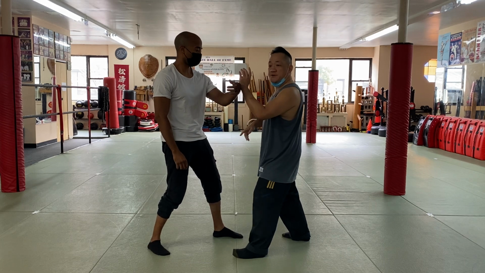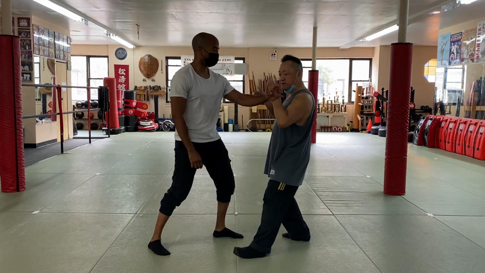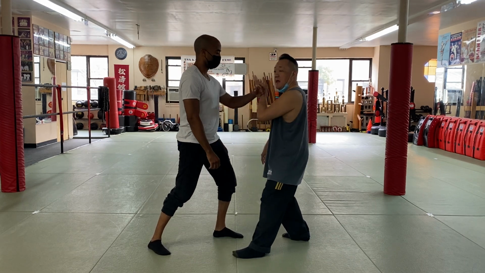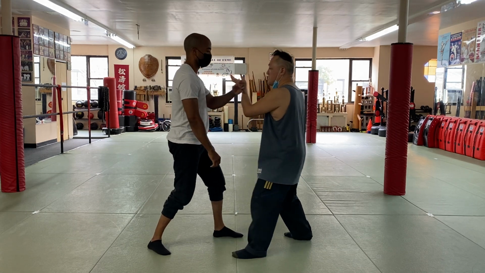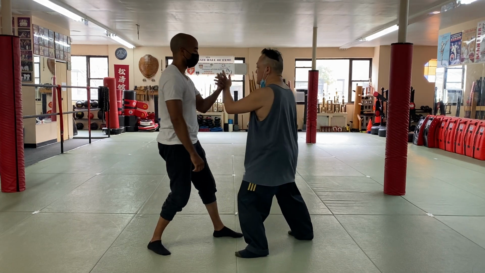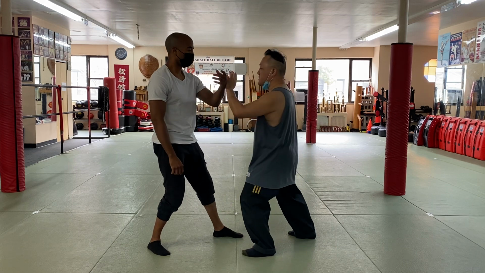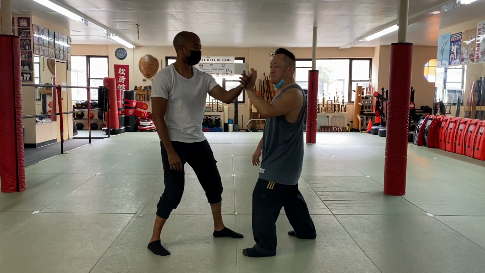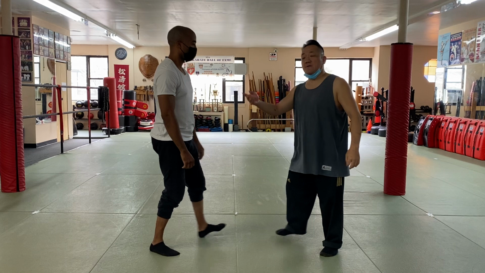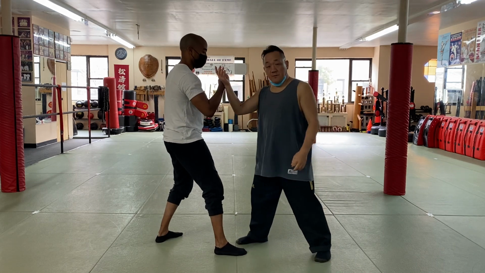For the left hand, the circle is going to be clockwise. So if you look down towards the circle, it's a clockwise direction. Once again, softness, yielding, and redirection. This is not a strength drill, this is not a speed drill, this is a sensitivity drill. Okay? After single horizontal, we're going to do double horizontal.